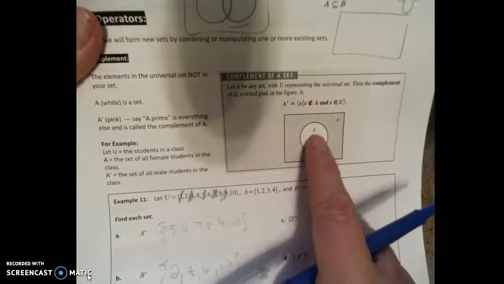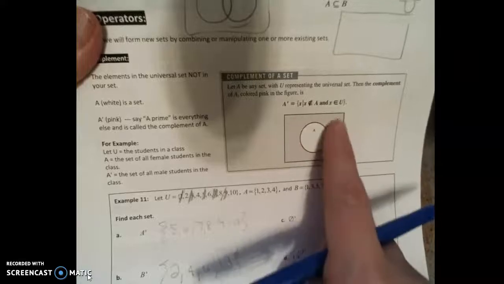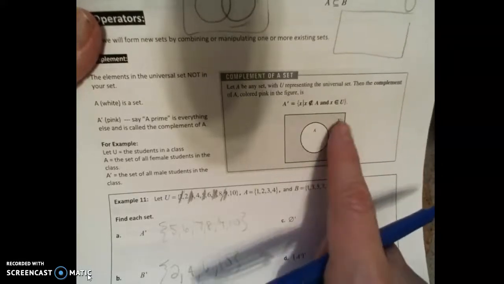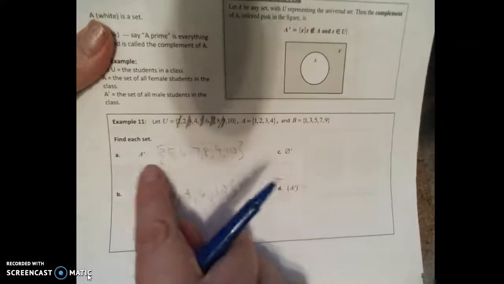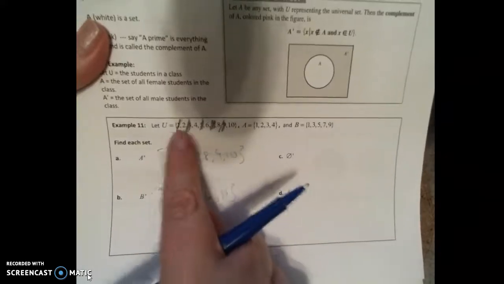Or A might be all the jobs that require, say, a college education. Not A would be all the other jobs that don't. Together A and not A make up the whole universal set, because it either does or it doesn't, and then you have the whole universal set. So not A means you take the universal set and you cross off A.